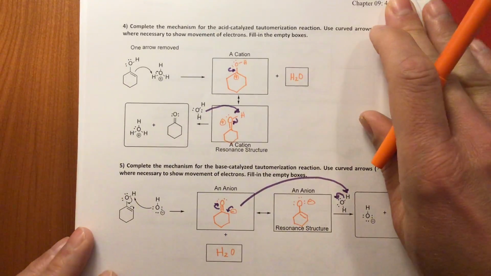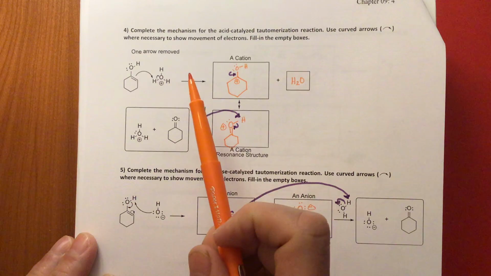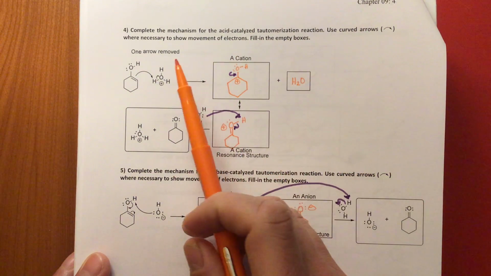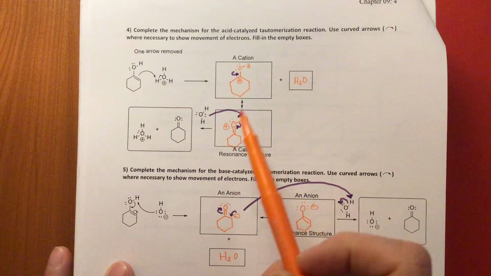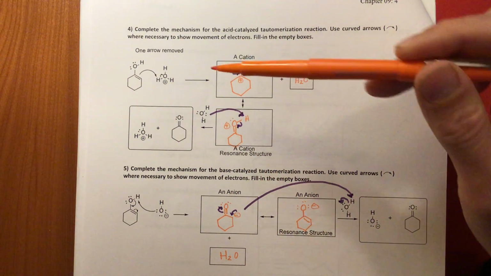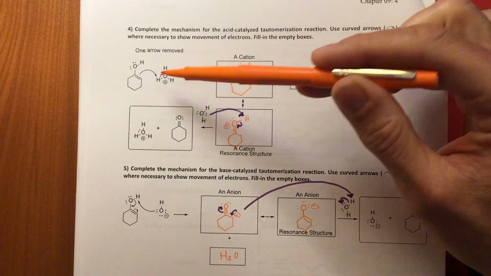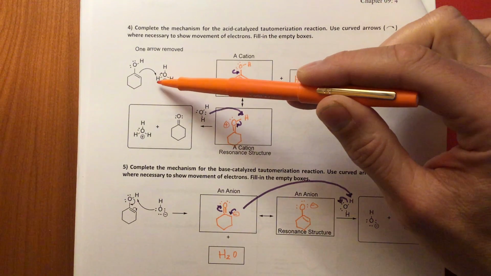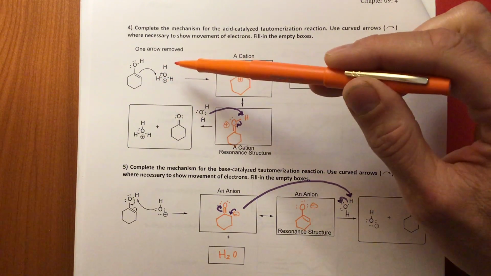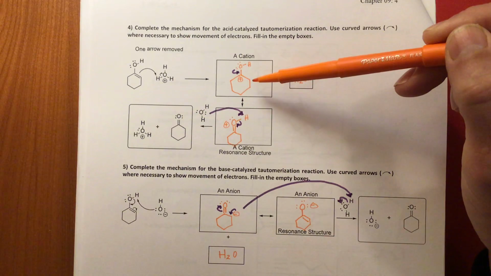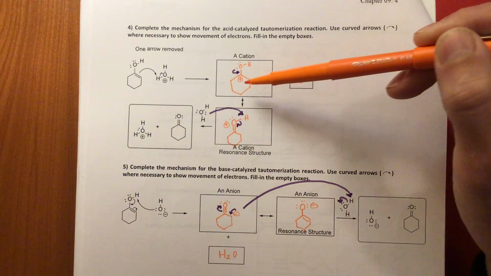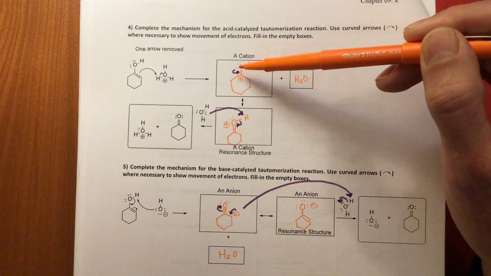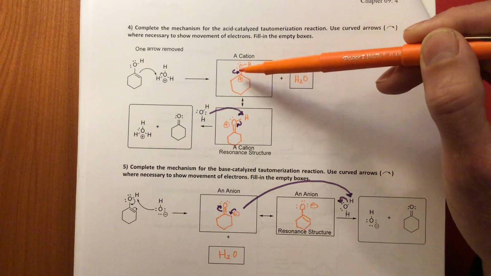Number 4 says complete the mechanism for the acid-catalyzed tautomerization reaction. Use curved arrows when necessary to show movement of electrons. So I did all my arrows in purple here. We have the pi bond attack the proton on the hydronium. That will leave us with this cation, a positive charge on the carbon. And then this arrow shows the electrons moving in to form the pi bond.